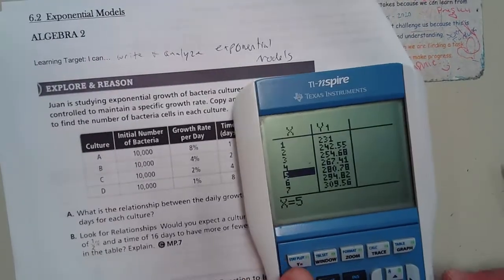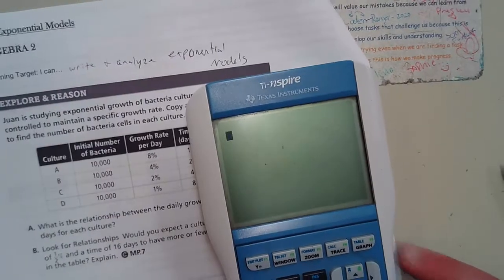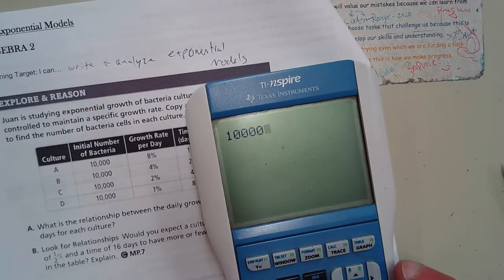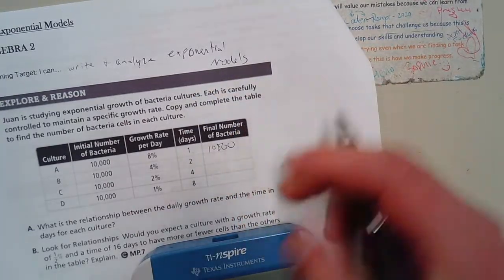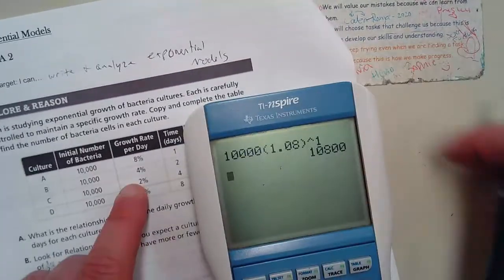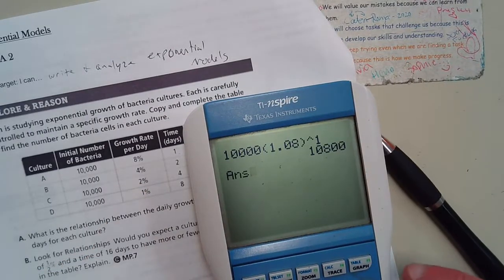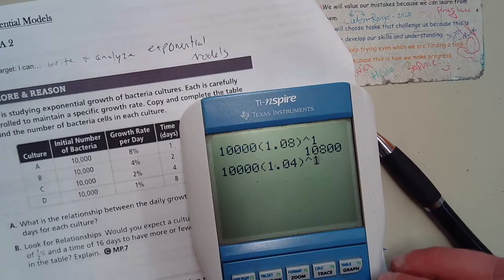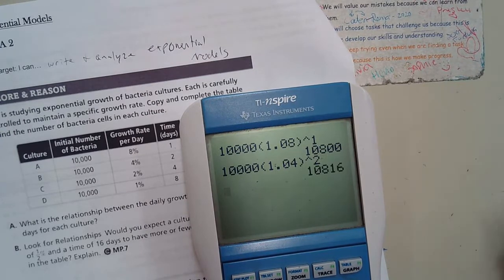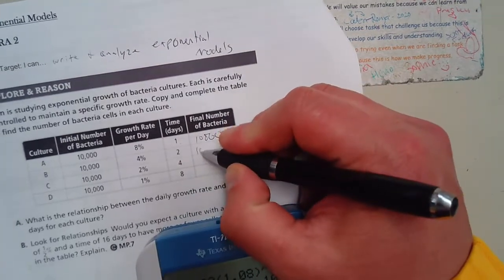And here's why. When you go to calculate these, let's use the base equation we've been using. If we have 10,000 and we multiply by 1.08 for a single day, so to the first power, it's 10,800. Now, if we do the same thing for this 4% one, so change it to 4% and do it for 2 days, you're going to notice that it's actually a little bit more. So it's 10,816.